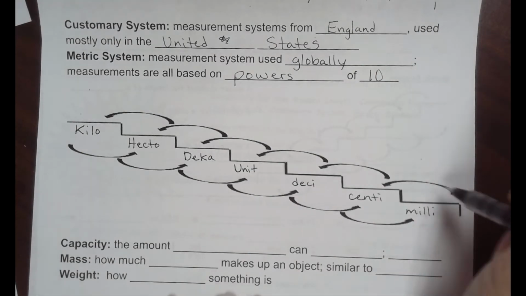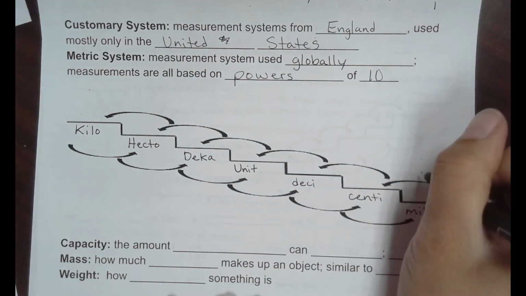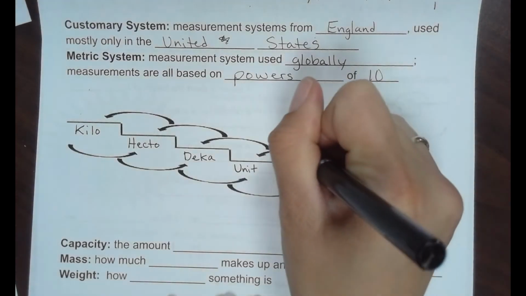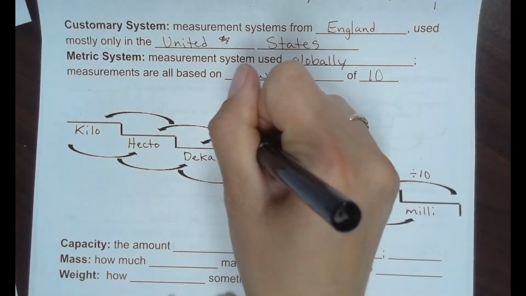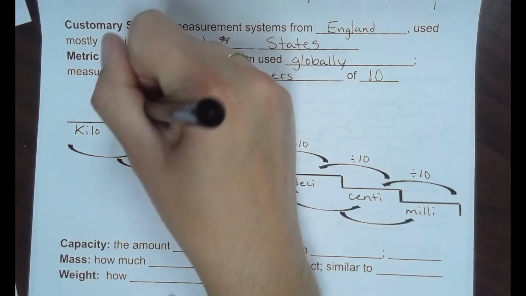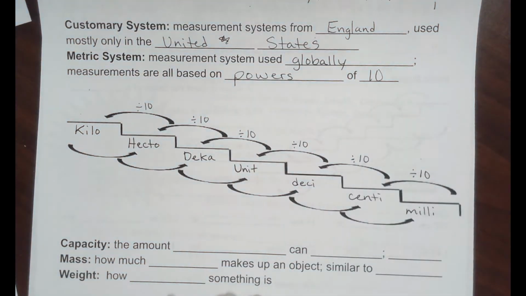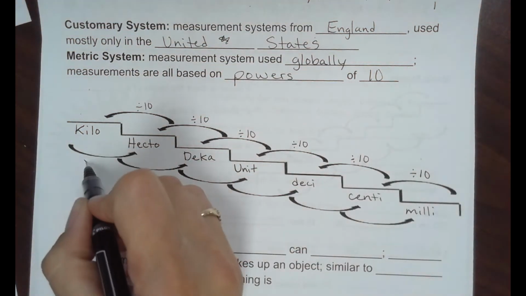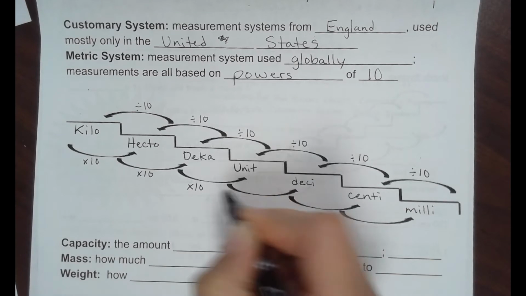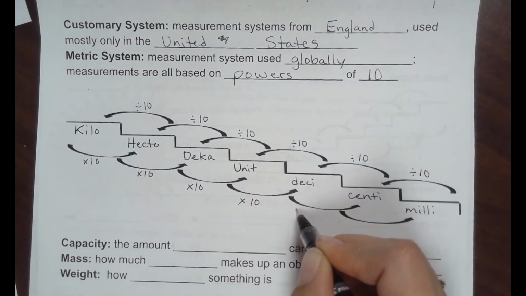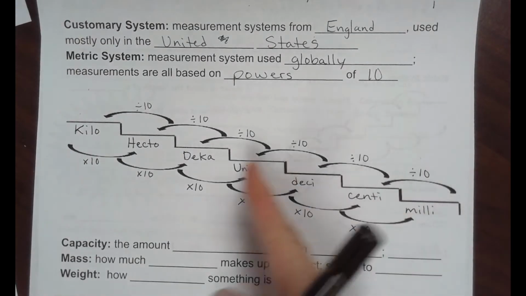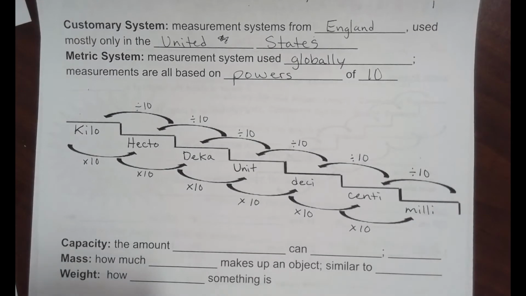Now, every time we go up in size, we're going to divide by 10. Because we're getting 10 times bigger, but every time we go up, we have to divide by 10 because our number will get smaller. Anytime we go down, we're going to multiply by 10 because it's going to take 10 times as many more units from one step to the other to make up the next unit down. So going down is easy, you times by 10. Going up is easy, you divide by 10. It just depends on how many steps you do, how many times you're going to multiply or divide by 10.